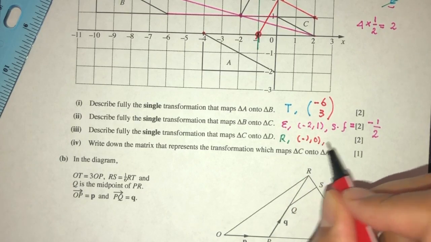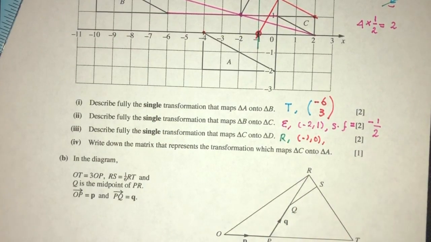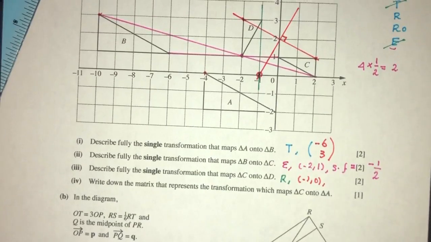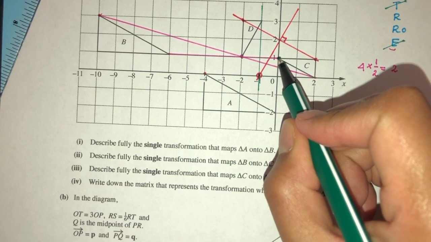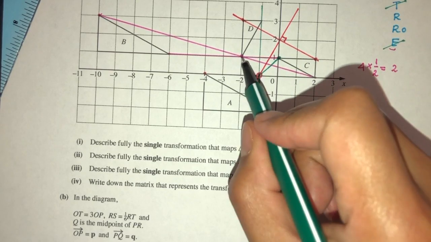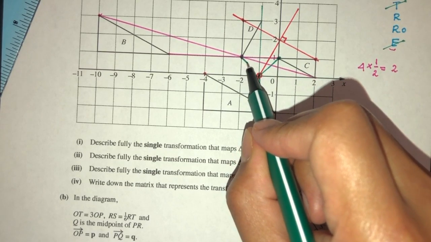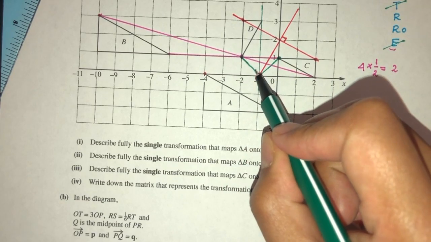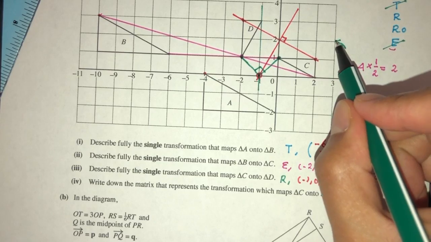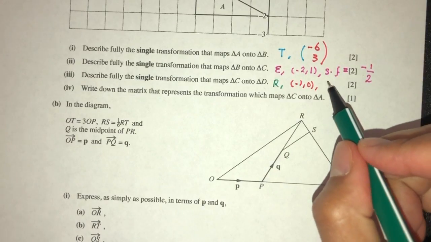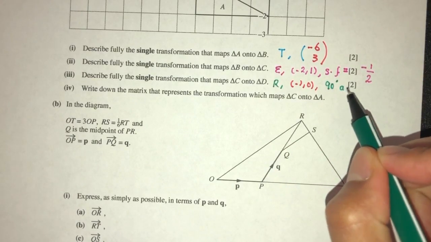Now what is the angle of rotation? For that we have to join one of the points to the center, and then we have to join its image to the center. As you can see, the angle here will have to be 90. And what is this direction? Obviously it will be anti-clockwise. So 90 degrees anti-clockwise.